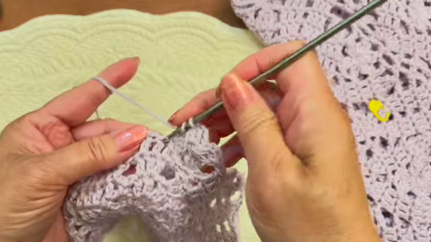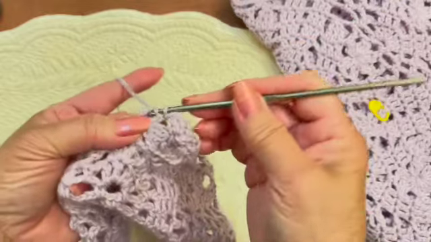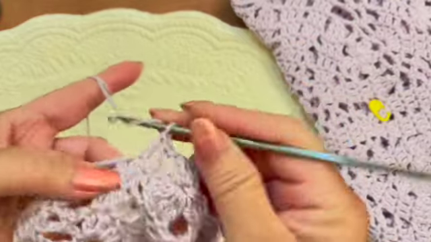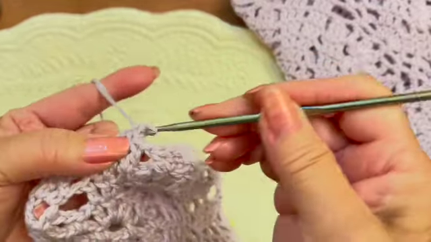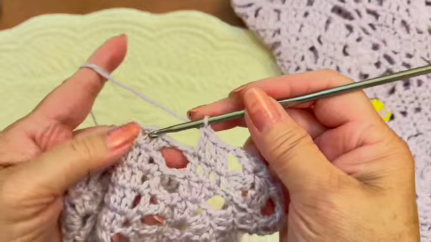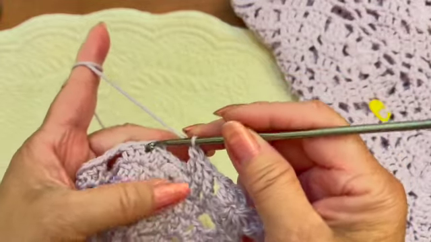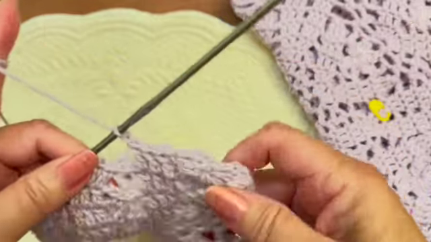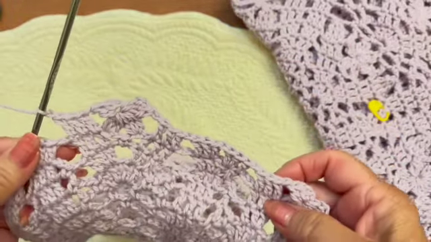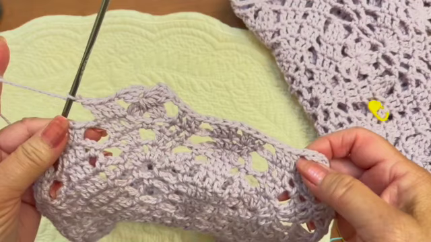That's 1 double crochet on the next double crochet. That's 2 double crochet on the next double crochet. That's 3. So chain 1, and we repeat all over the repeating stitches.